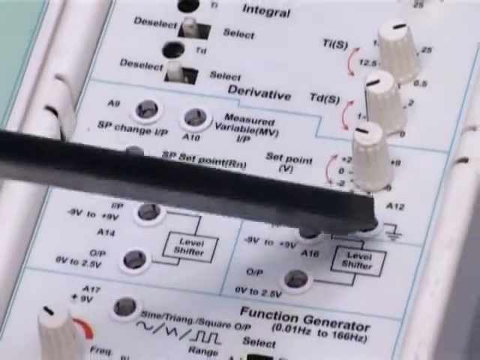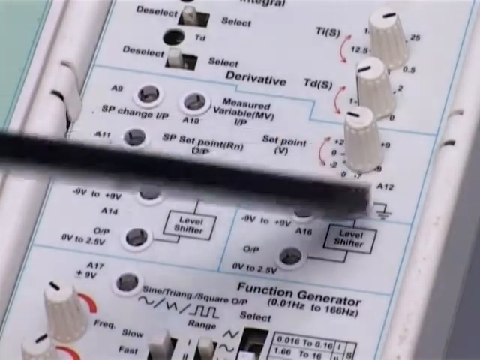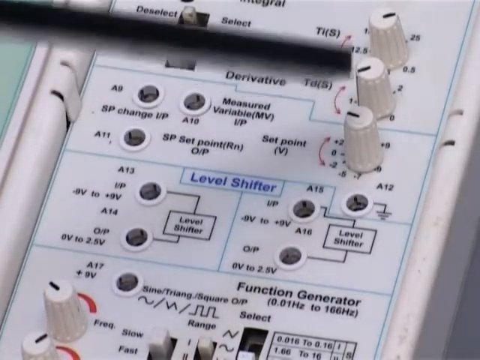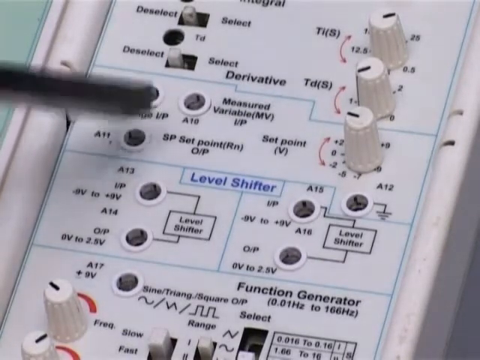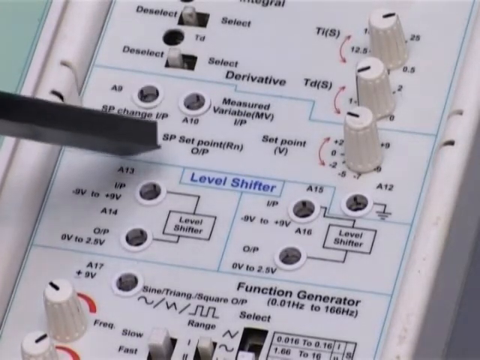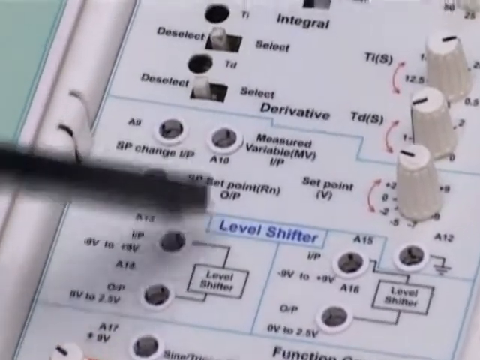This potentiometer is set point minus 9 to plus 9. You can set the set point. This is set point. Output will be A11. You can monitor and vary the voltage plus 9 to minus 9 on set point output.